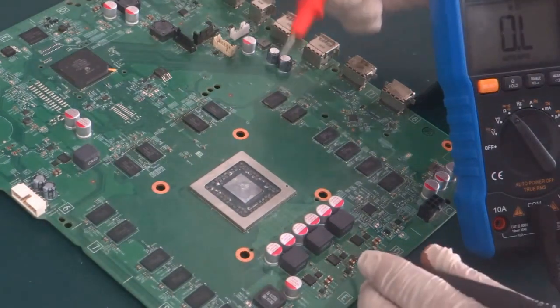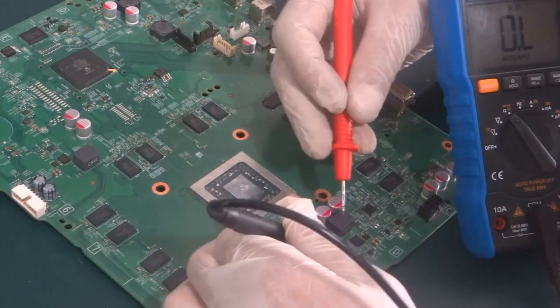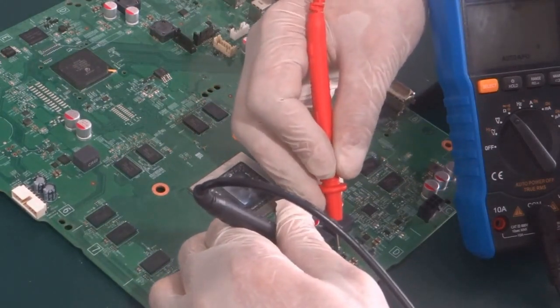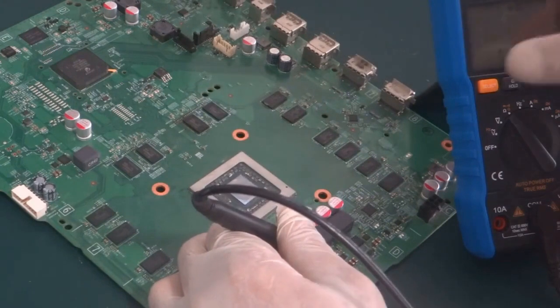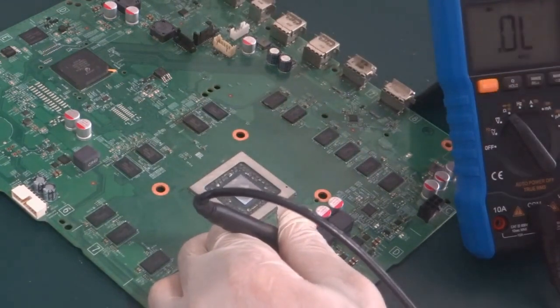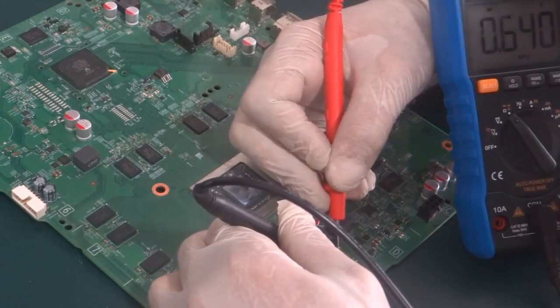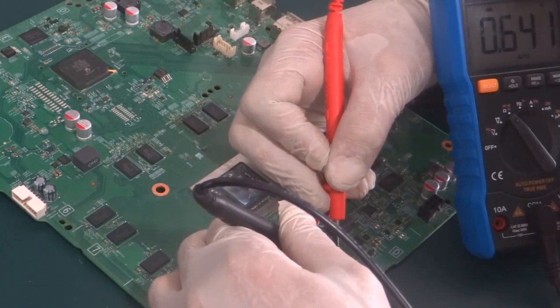Okay, so here's the thing. For the MOSFET that we replaced, I'm going to take the gate with the black probe and the source with the red one. Let me set it to the right scale here. Notice that now I have 640 ohms, which is a resistance very similar to what I had before with the others.